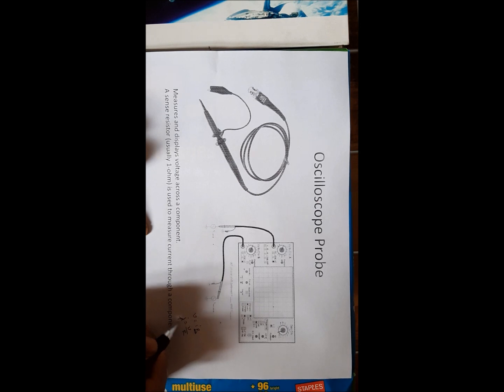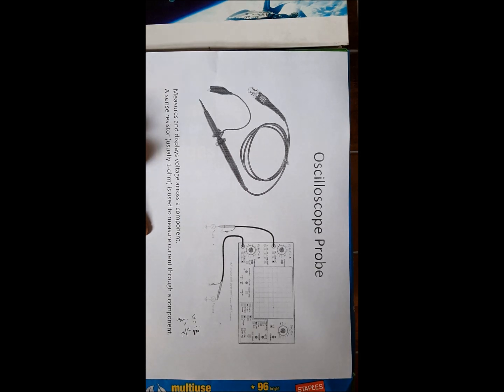So we cannot measure current directly, rather we measure voltage across a sense resistor. We call it a sense resistor. Basically the sense resistor, usually a 1 ohm resistor, is used to measure the current through a component. So we measure or display the voltage across a component, and the sense resistor is used to measure current through a component.